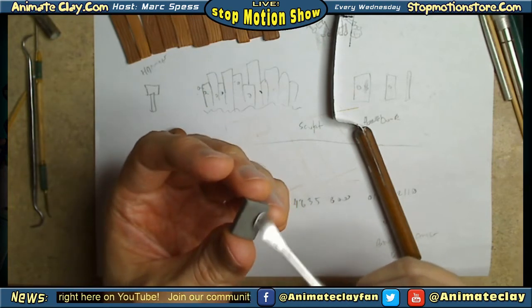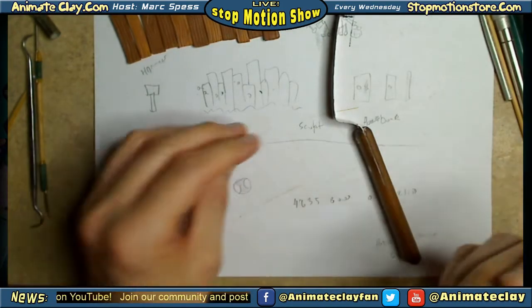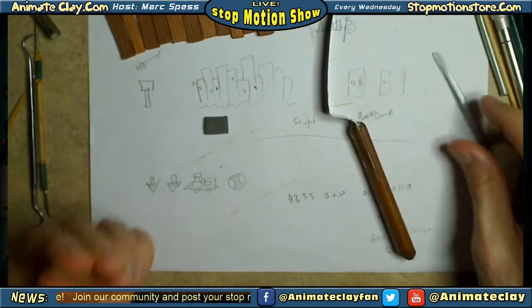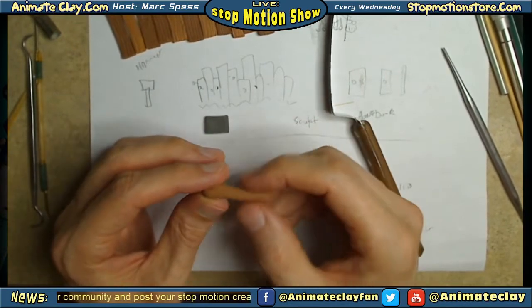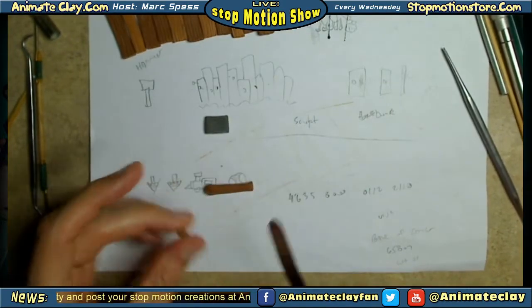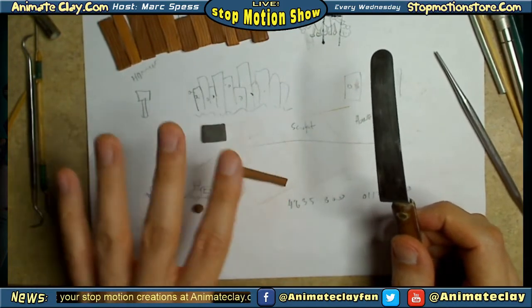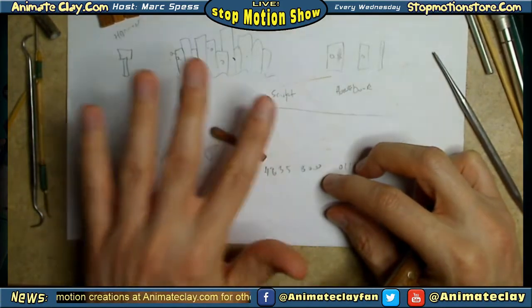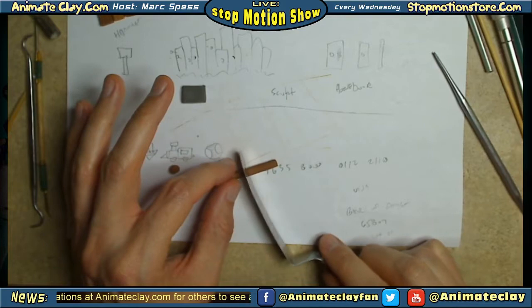This will be our hammer. Generic, extremely generic. Basic. Like a handle. It's like that.